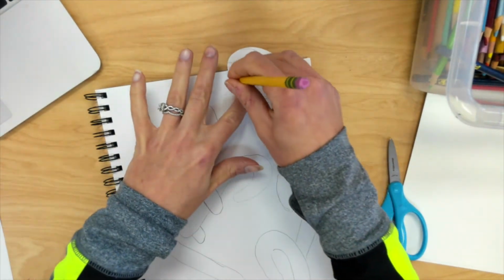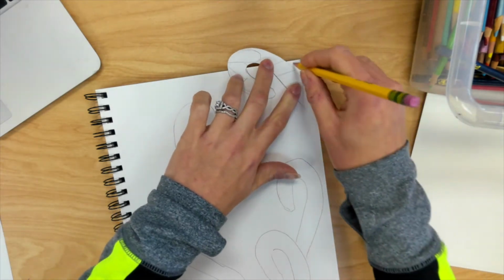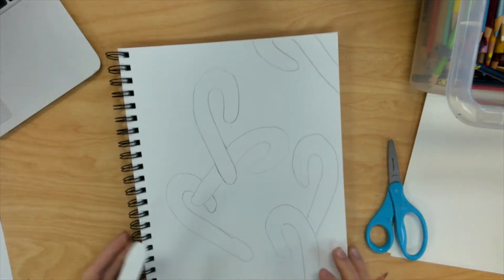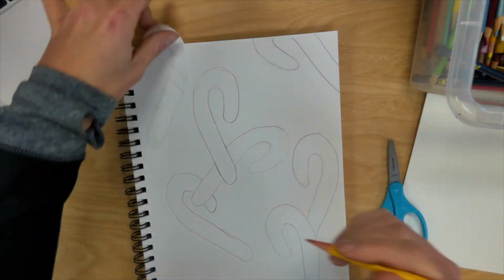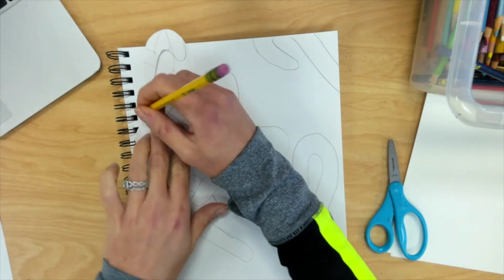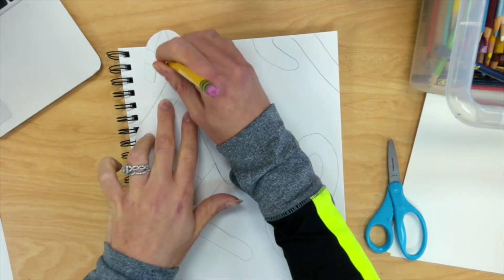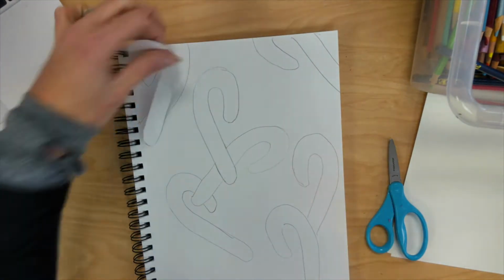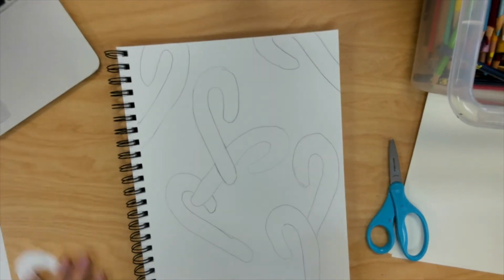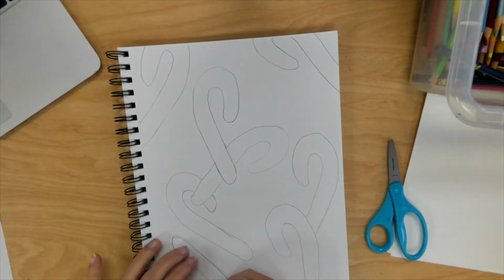Wherever you want to put yours. But have a couple of them overlap. I think. One more because I had all this empty space.